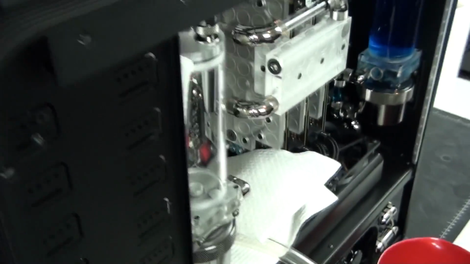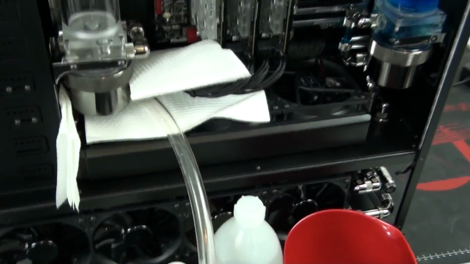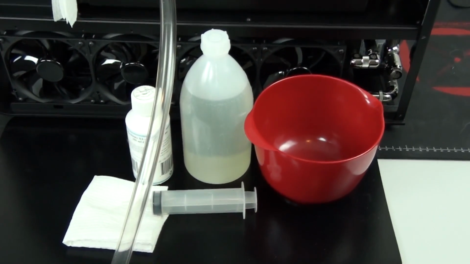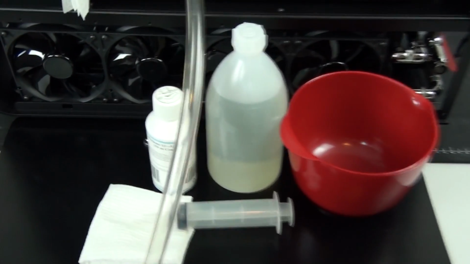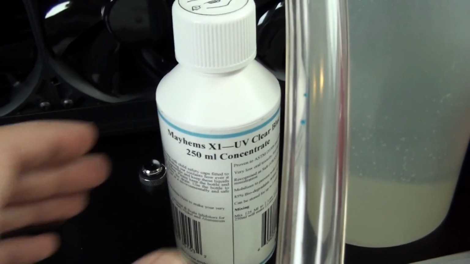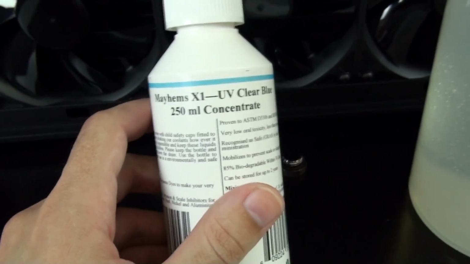I have the graphics loop set up and ready to be filled, and the coolant that I've decided on for this loop is Mayhem's X1 UV Clear Blue, to fit the theme and the effect that I'm going for, which is Cherenkov radiation. I'll talk more about the coolant colors that I've decided on later in the build log.